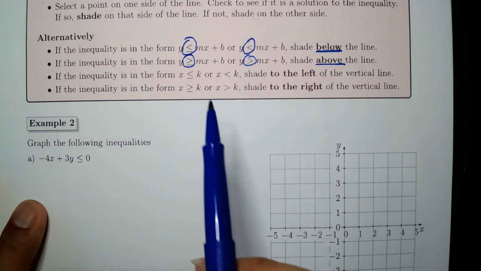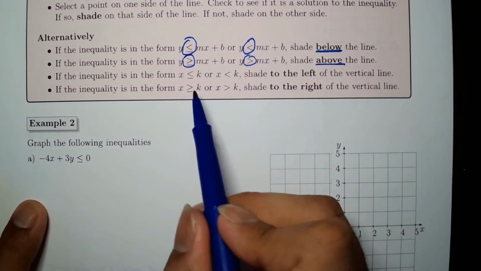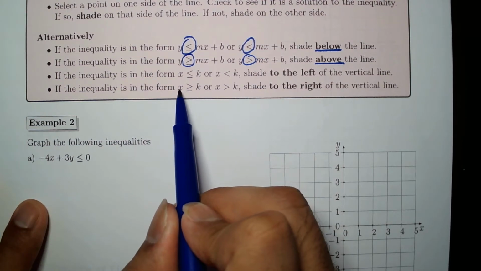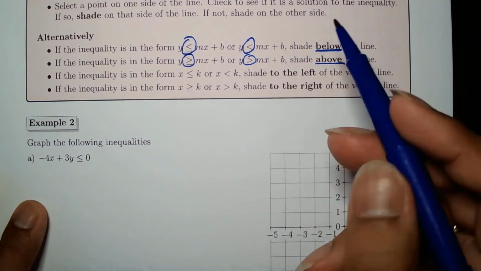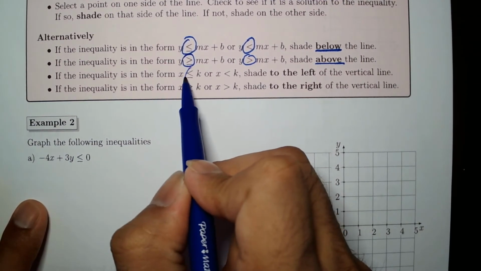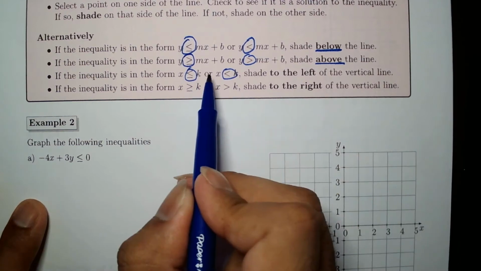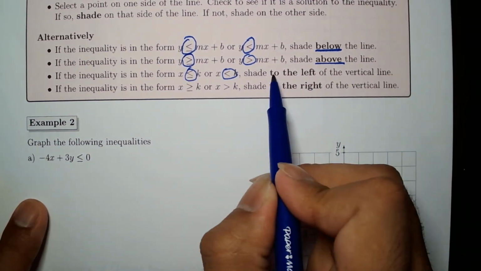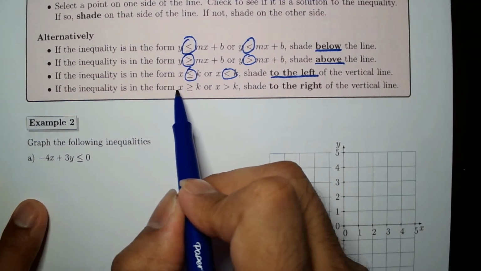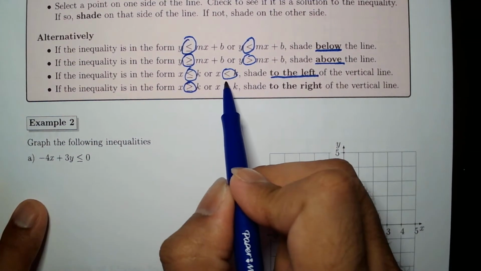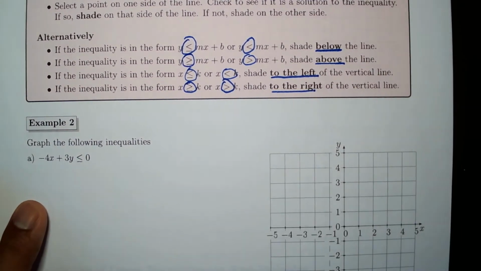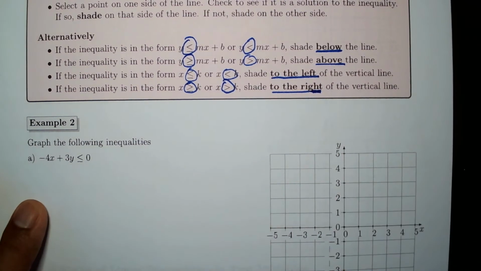And then in this case, we are going to have actually vertical lines. Remember, x equals a number, those are vertical lines. And if it's a vertical line, like x less than or equal to a number, or x less than a number, look at the direction of the inequality sign, shade to the left. Otherwise, if we have a vertical line with greater than or equal or greater than, we shade to the right. It's indicated by the inequality symbol.